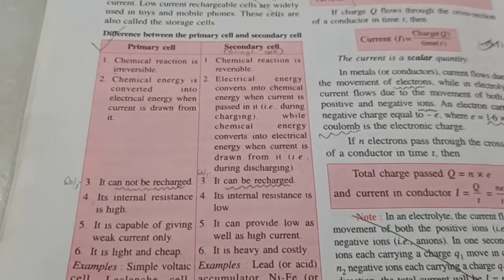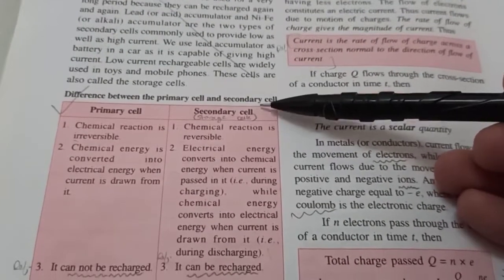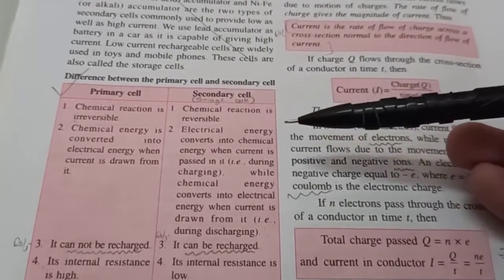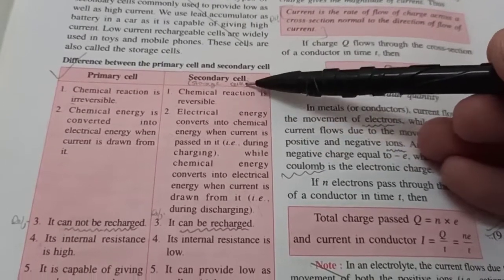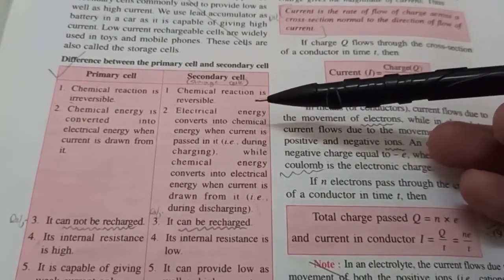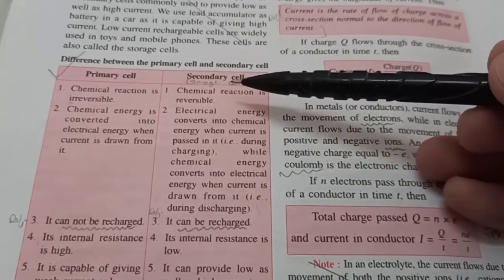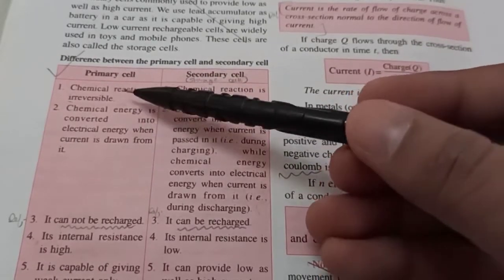Now let's study the difference between a primary cell and a secondary cell. Secondary cells are also called storage cells. Remember, a cell is singular. If you have many cells connected together, it is called a battery. Now here the chemical reaction is irreversible. That's why we can't recharge it.